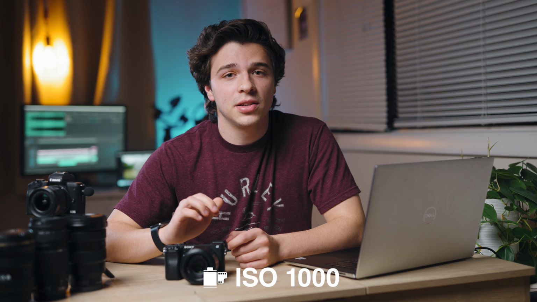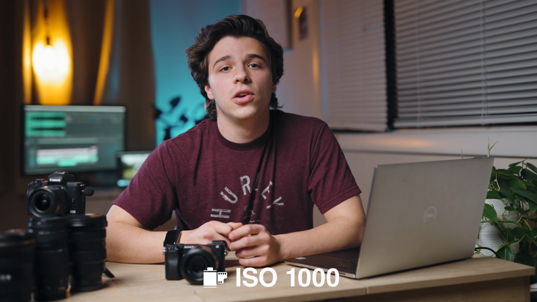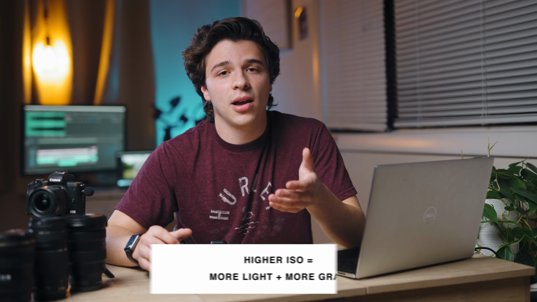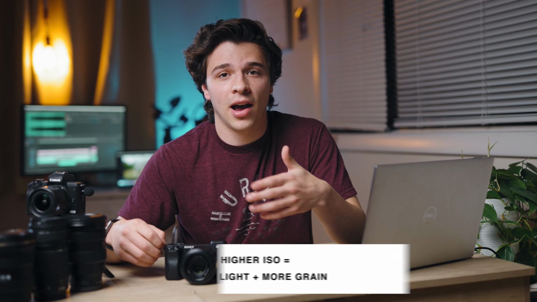But the problem with doing this is as you raise that ISO, your camera is going to have more grain in the image, and sometimes that image will fall apart depending on how high your ISO is. So you gotta be careful with how high you are pumping your ISO.